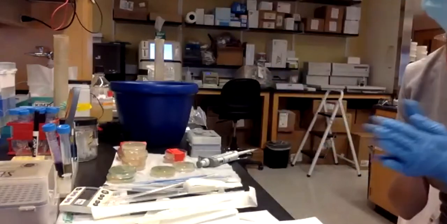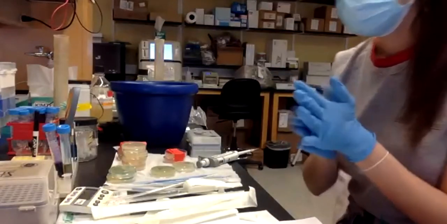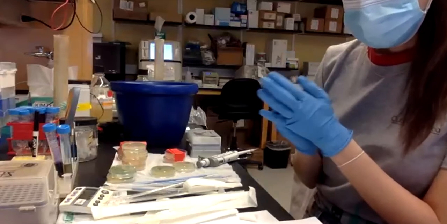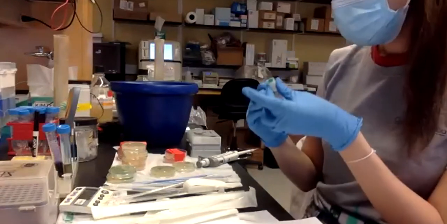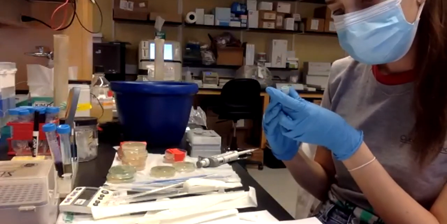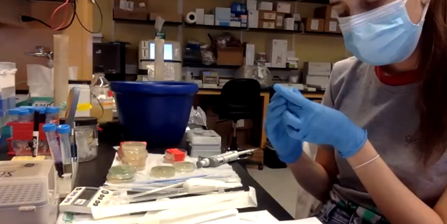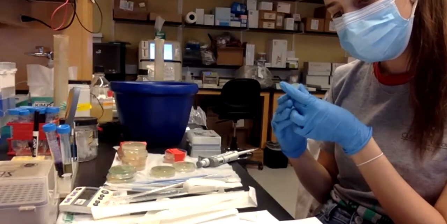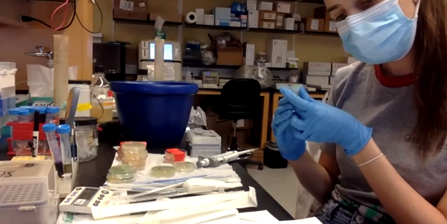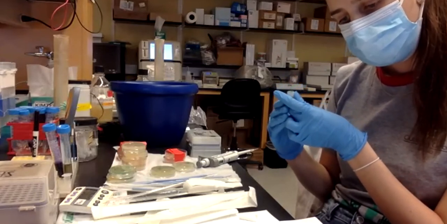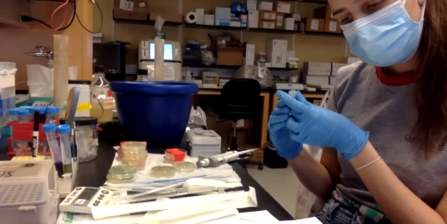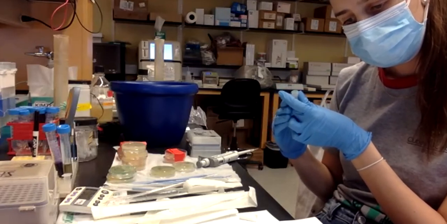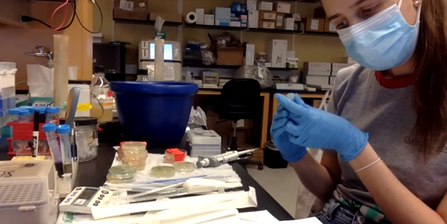It's still a little bit frozen, so I have to do this and then incubate it on ice at least 10 minutes. And then we'll do the heat shock at 60 for 2 minutes, and we will then add the media.